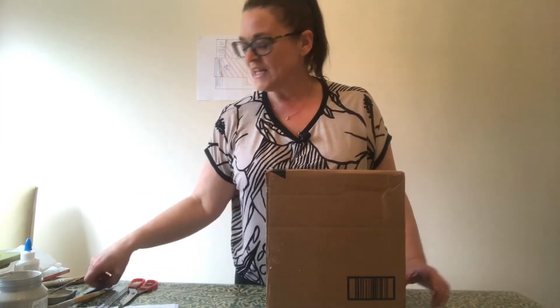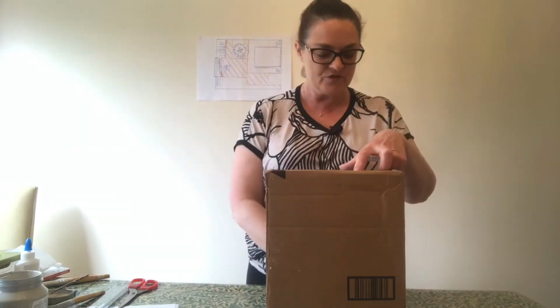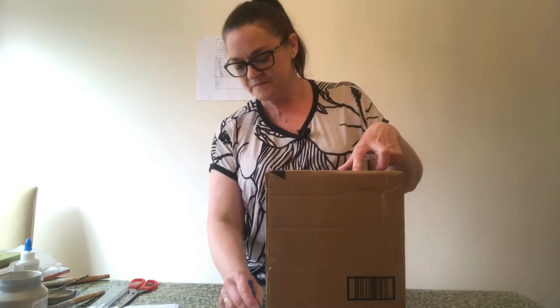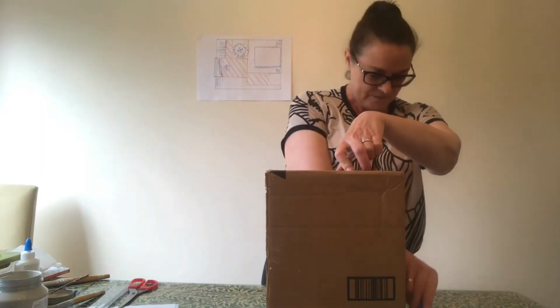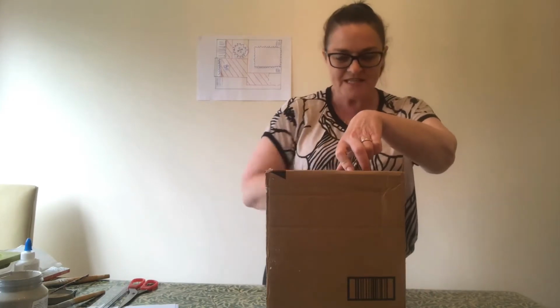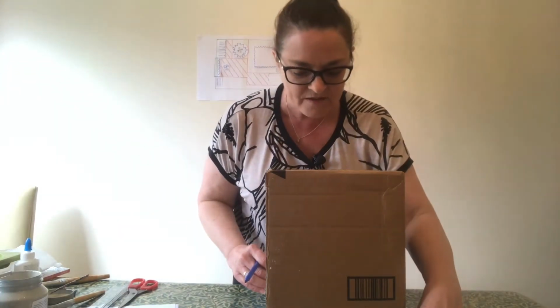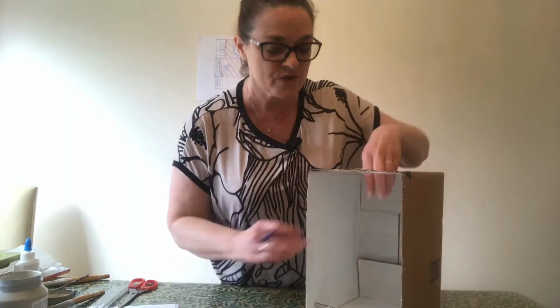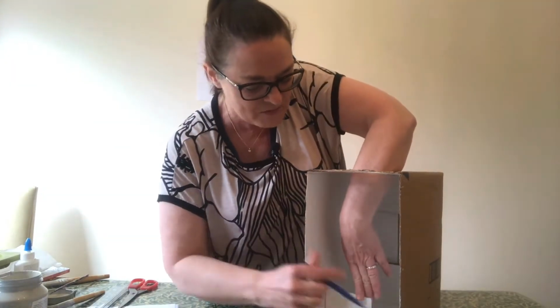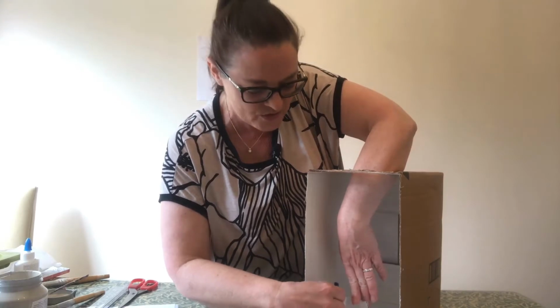Hopefully you've got a piece of paper that's large enough, and I'll just get my pen and draw around it. So we know what shape it is, and then also when I turn it around, I need to know where the door is. So I'm just going to draw in the door.